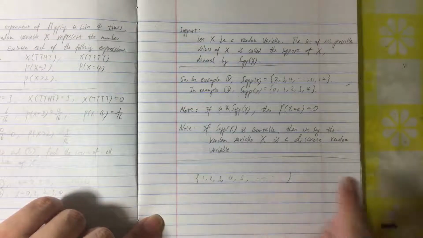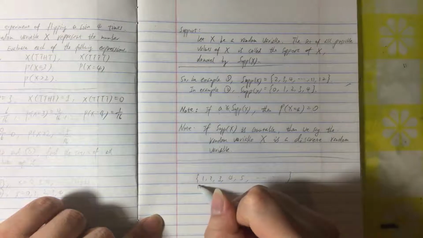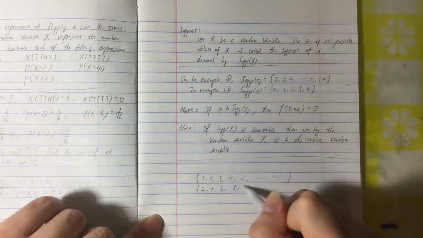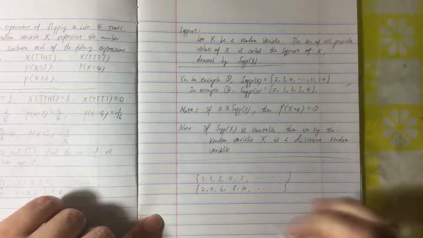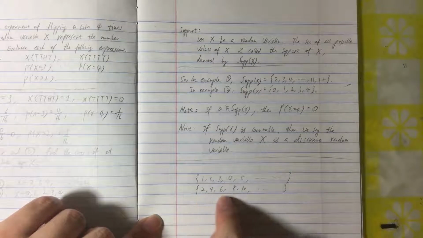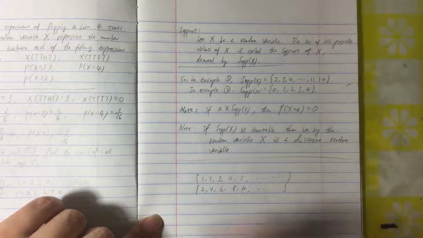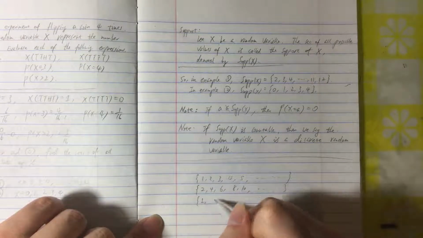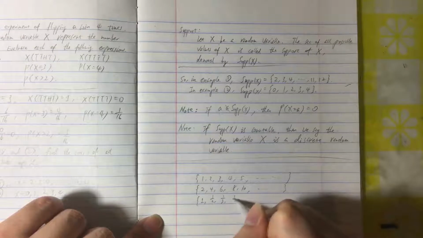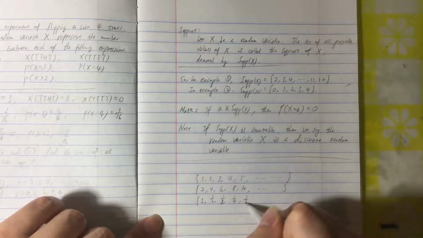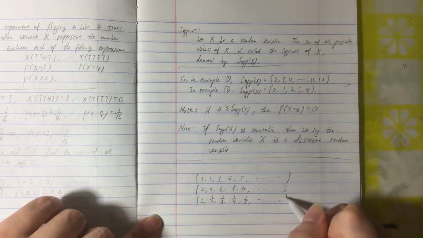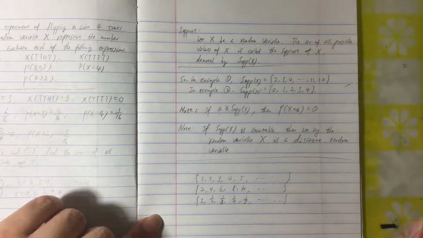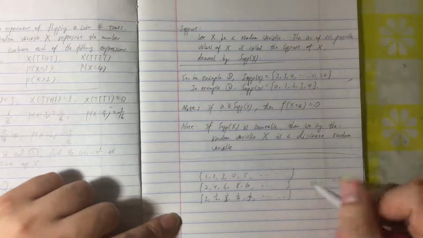Another example, 2, 4, 6, 8, 10. Or 1, a half, a third, a fourth, a fifth, and so on. I can count this way: 1, 1/2, 1/3, 1/4. If there's a way I can count all elements, this set is called a countable set.